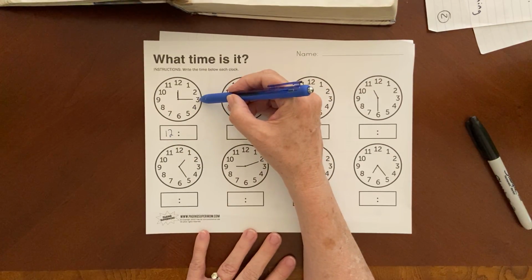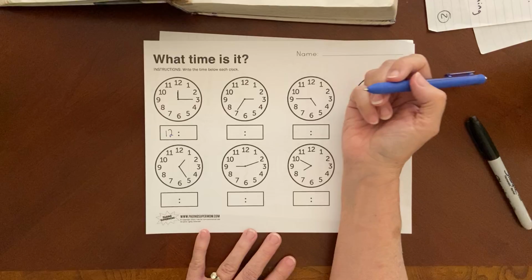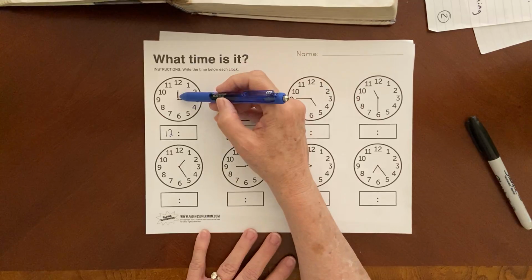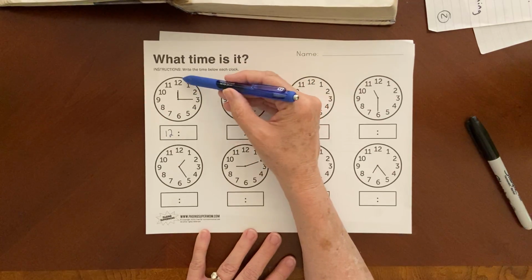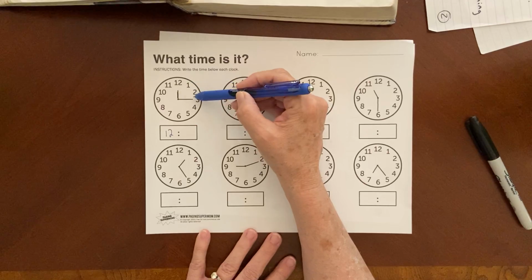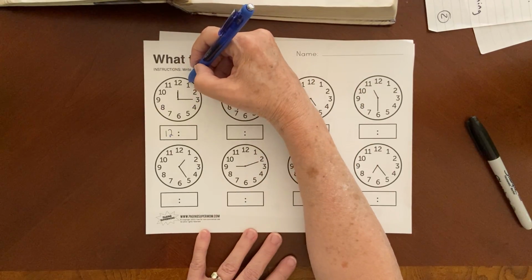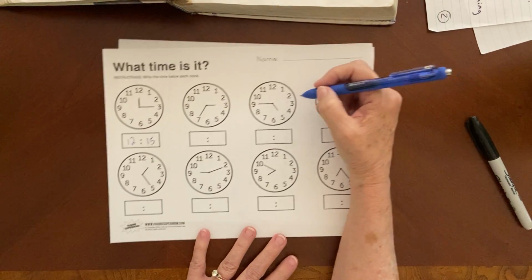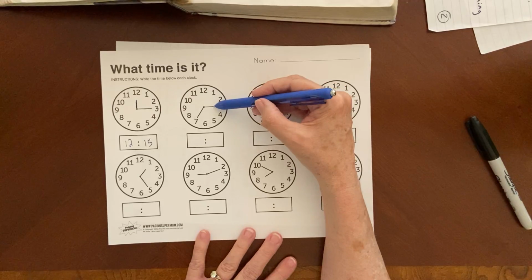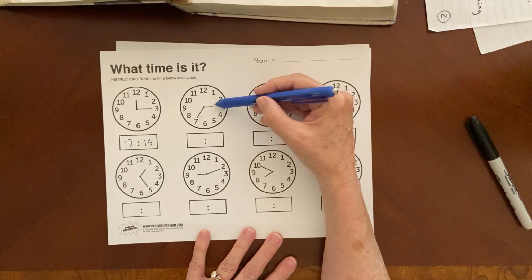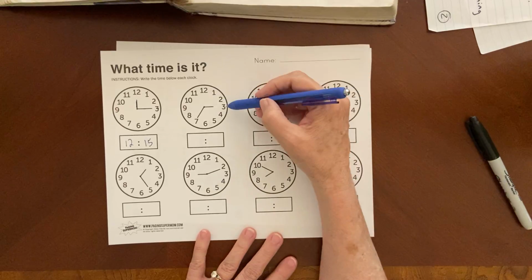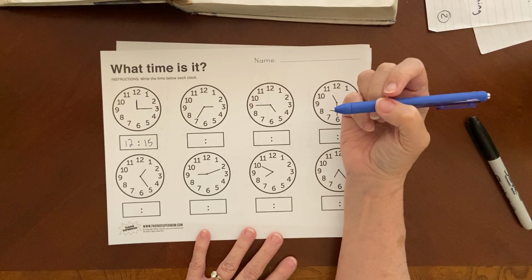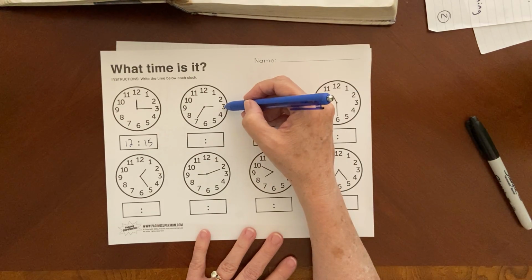And this is pointing to the 3. But the trick is 5, 10, 15, right? When we're using this minute hand, we're counting each little minute in between. So there's 5 minutes, 10 minutes, 15 minutes. So 12:15. Okay, here I noticed that this hour hand is pointing to the 3, but is it? I think it's close to the 3.